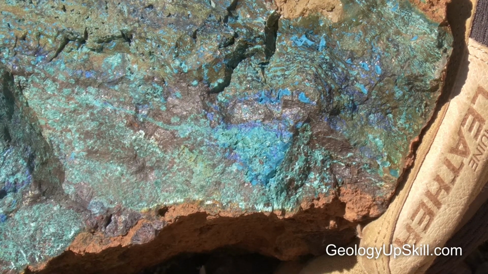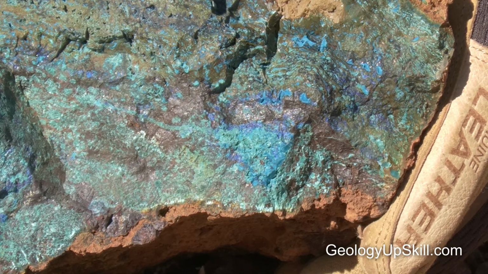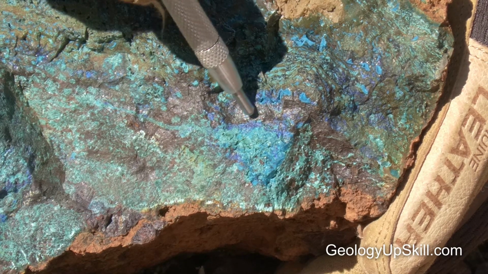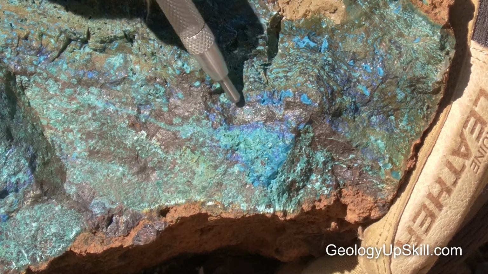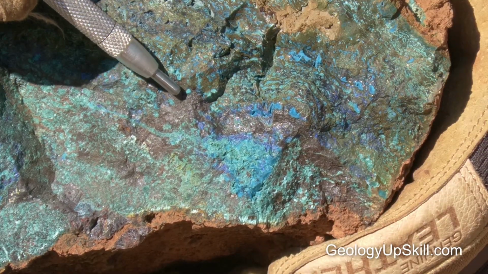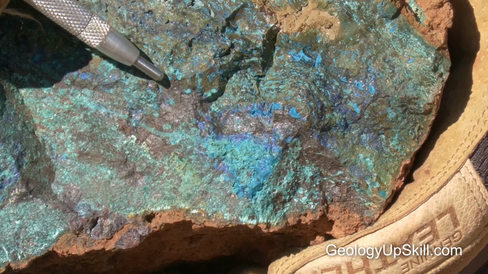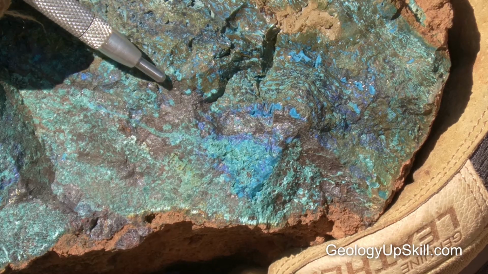Another common secondary mineral of copper is chalcocite. It's this steely grey material here, just between all the malachite and azurite. It's pretty soft and you can scratch it easily with a scriber. And if you cut the rock with a diamond saw, you'll see it smears a bit like a metal.